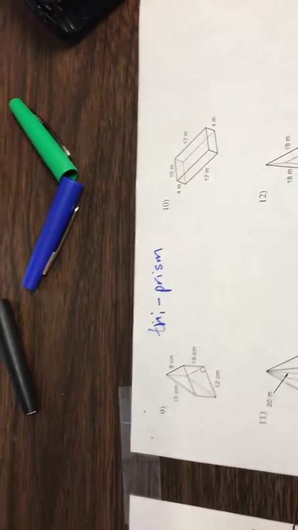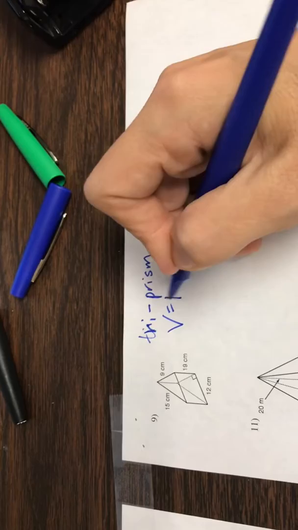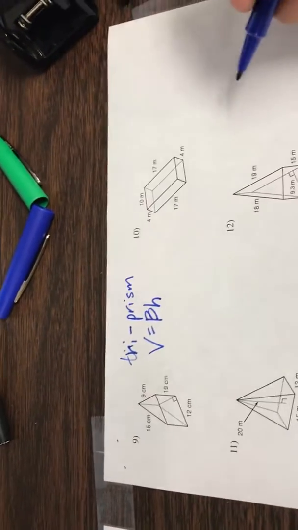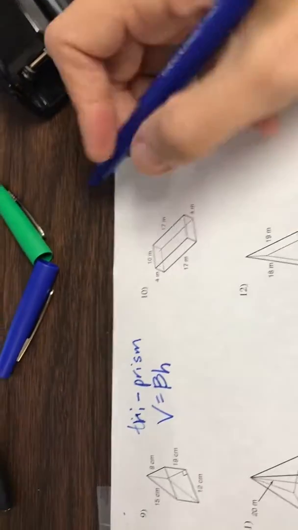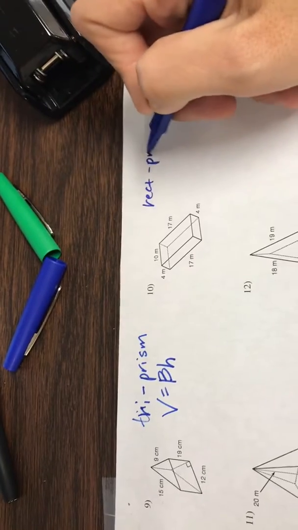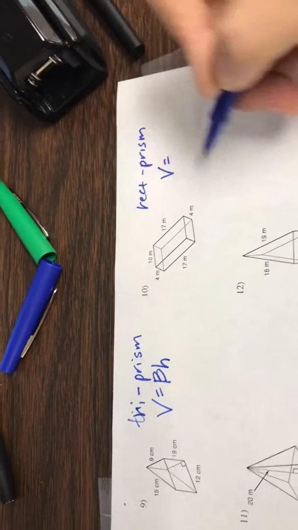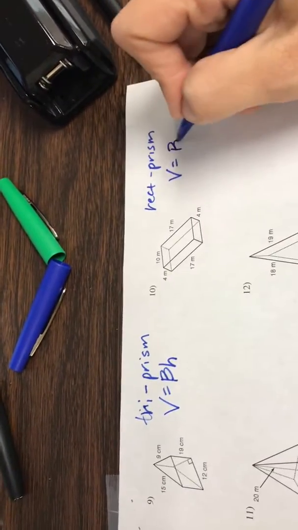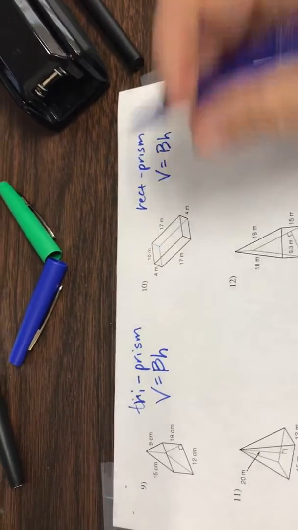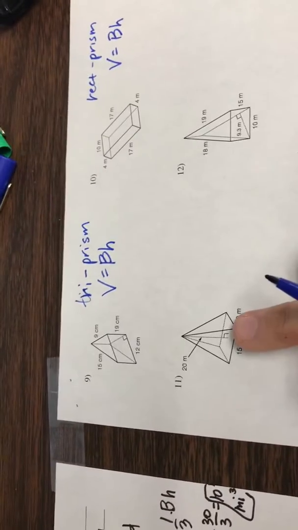So anything in the universe, the volume of anything in the universe is the area of the base times the height. Same thing here. This is a rectangular prism. So the volume of anything in the universe is the area of the base times the height, as long as I'm stacking the same shape.